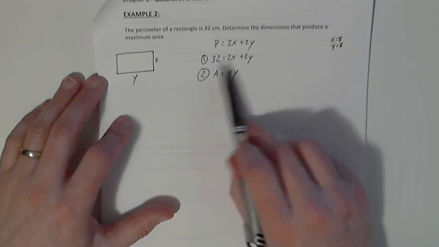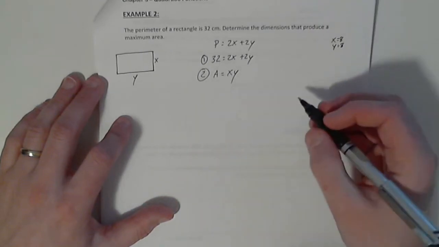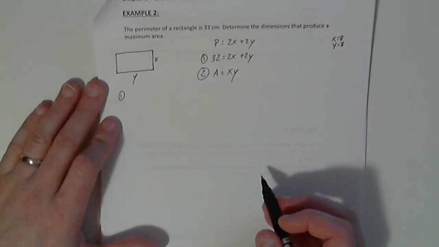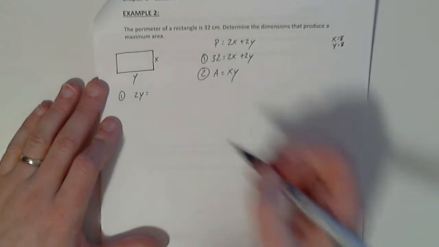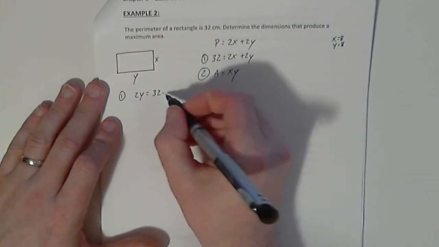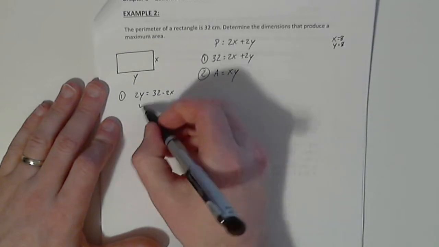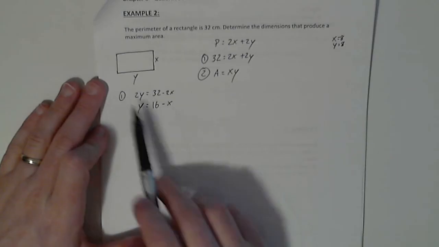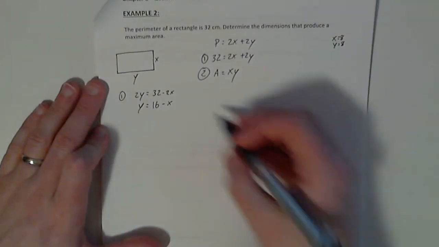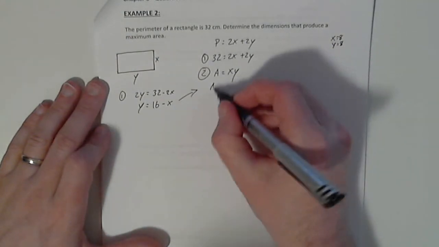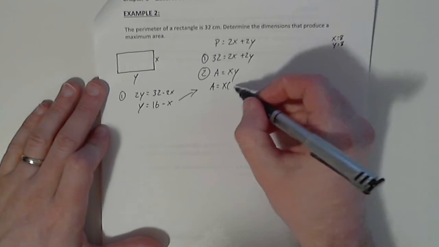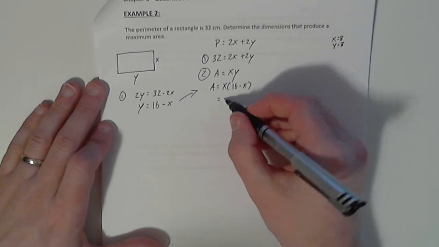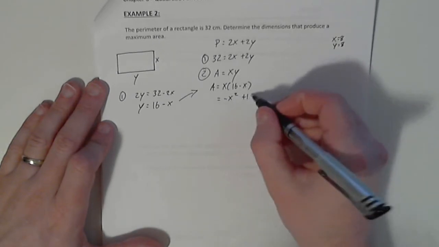So first thing we need to do is solve number 1 for one of the variables. So in question number 1, let's solve for y this time. We haven't done that before. So we would say 2y is equal to 32 minus 2x. Divide by 2. y is equal to 16 minus x. Divide both terms by 2. Now we sub that in. So area is equal to x times 16 minus x, which is equal to negative x squared plus 16x.